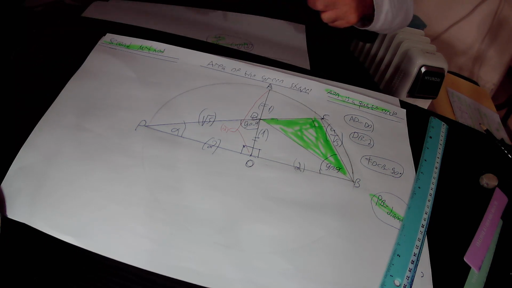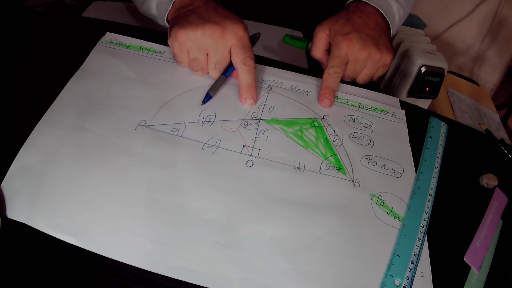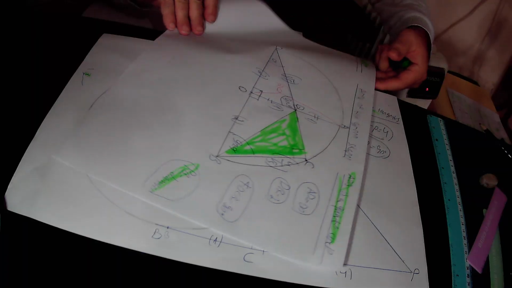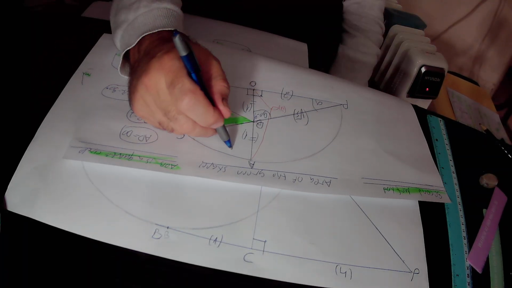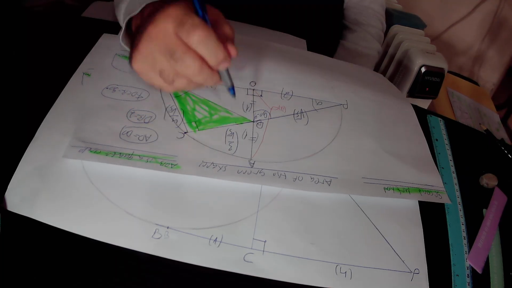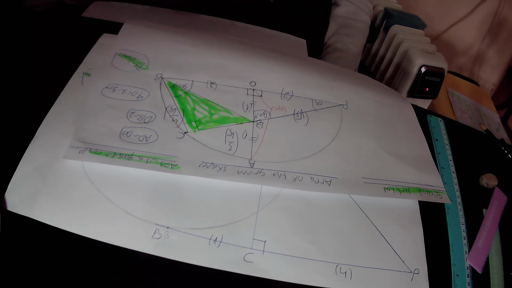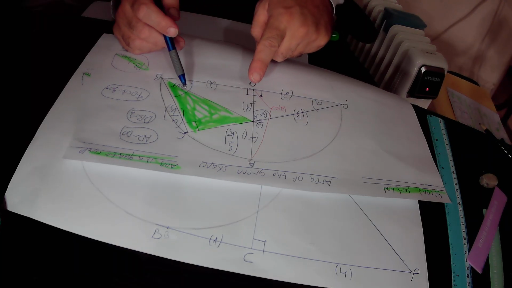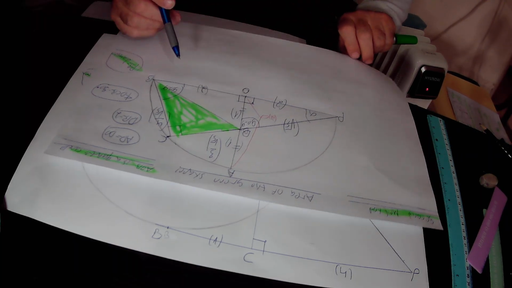So actually, this is the missing side DC. This equals 3 over the square root of 5 units in its length. Our task is to find the area of this green shape. The green shape is the right green triangle DCB.